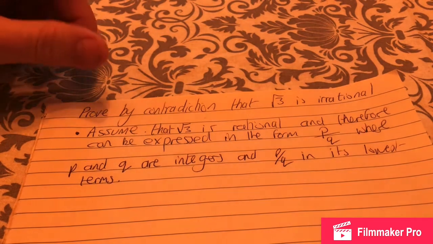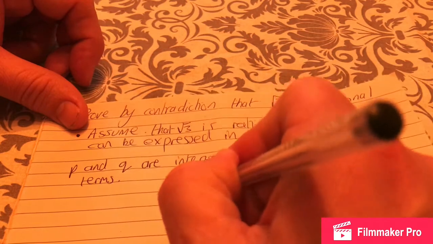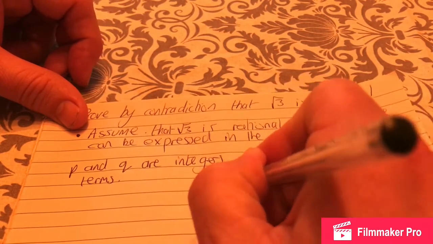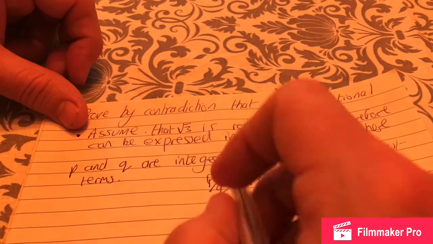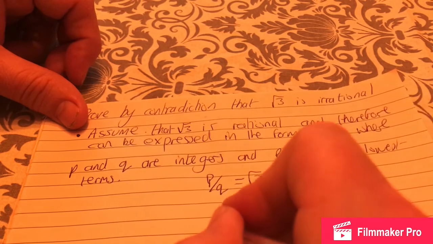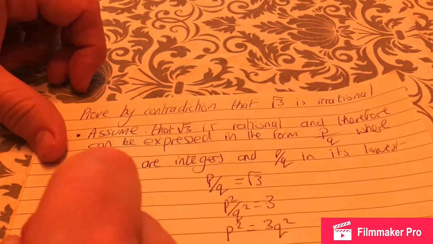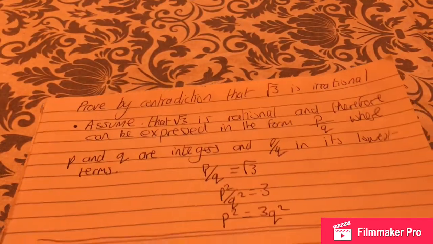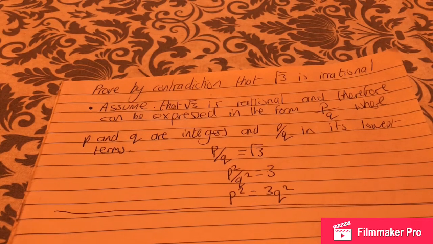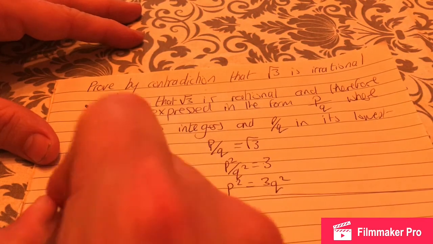Okay, well let's start off with playing with the algebra. So we'll say, okay, P over Q is root 3. If I say P squared over Q squared is 3, so P squared is 3 lots of Q squared. So there we are. That's the first bit. We just square both sides and then we rearrange a bit. Now, let's have a look. We're going to do the old odd even thing.